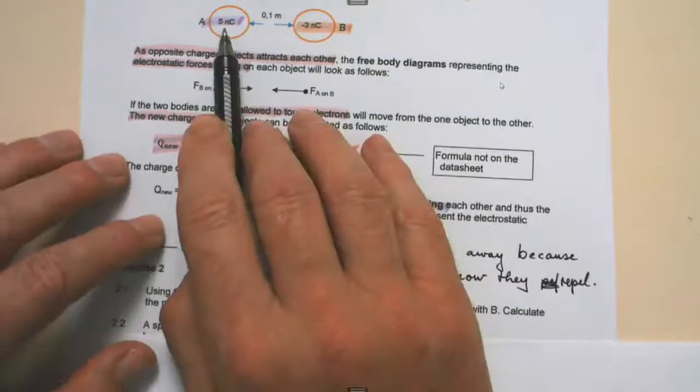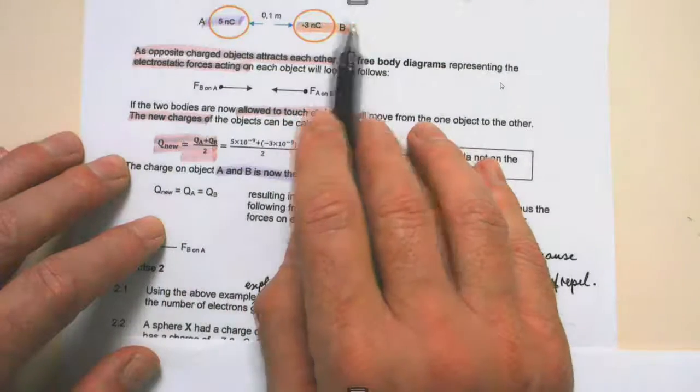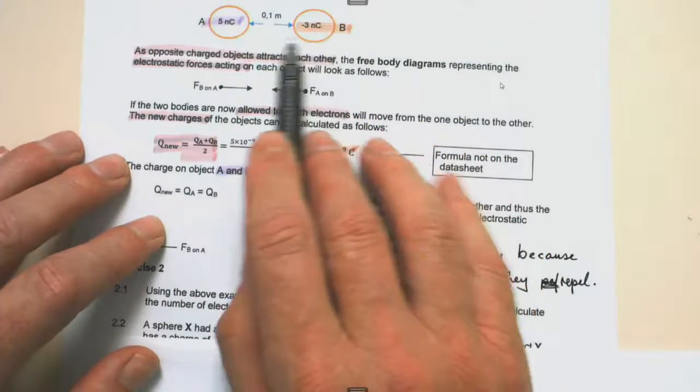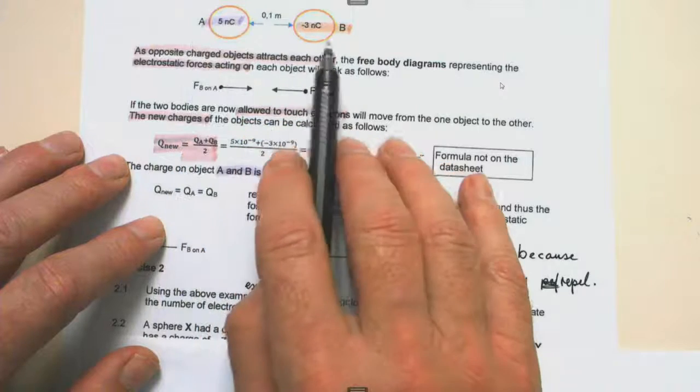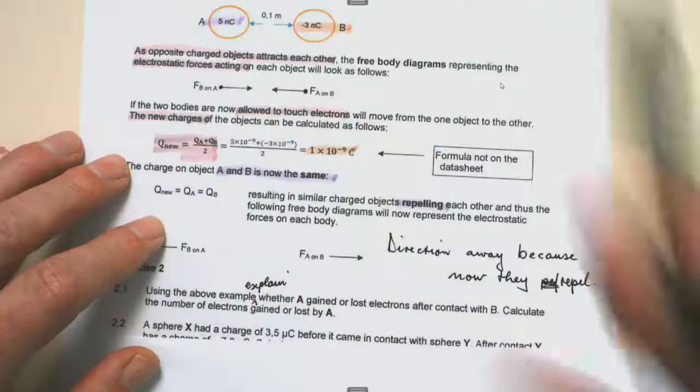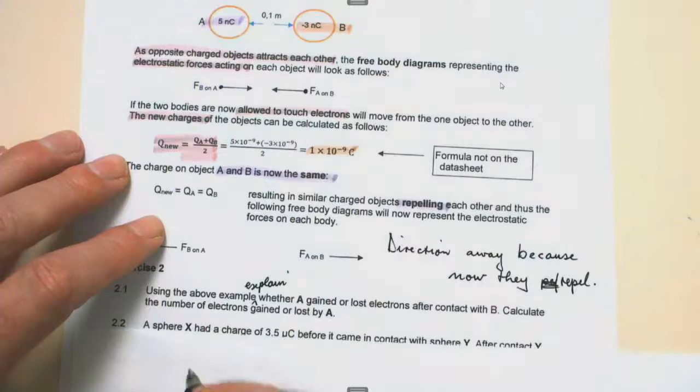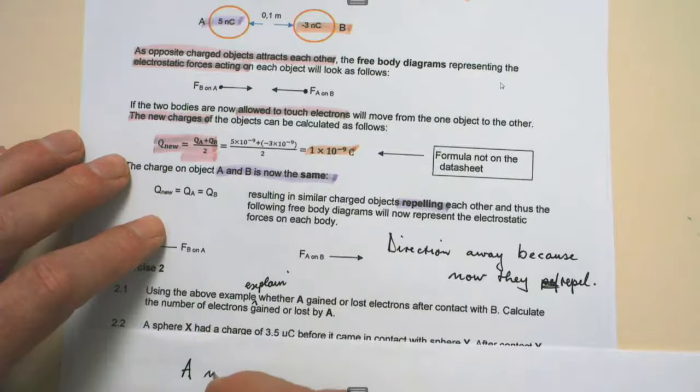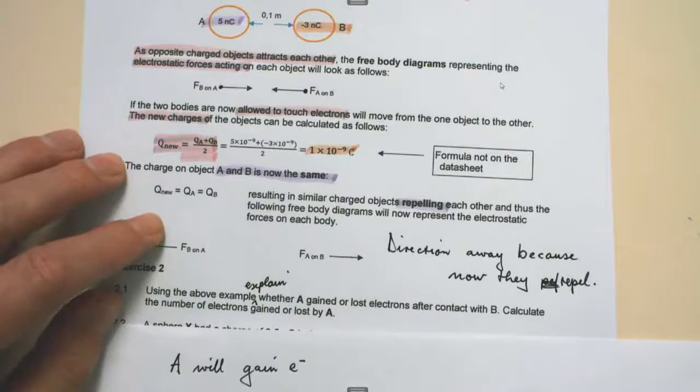A is positive, B is negative, and because B is more negative than A, then B would donate electrons to A. So I hope you will be happy that I can say A will gain electrons. That is a given.